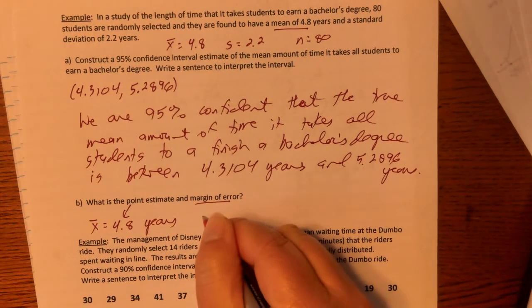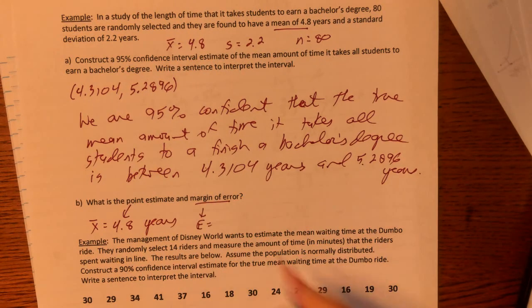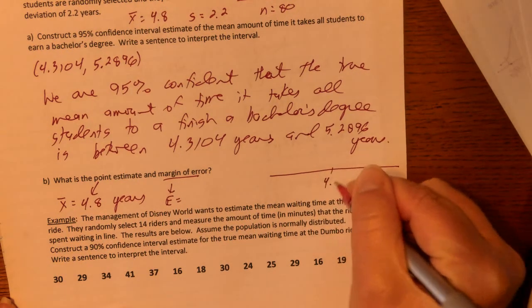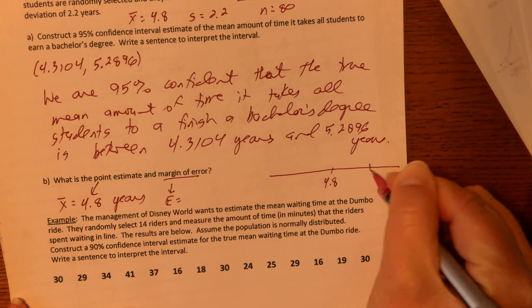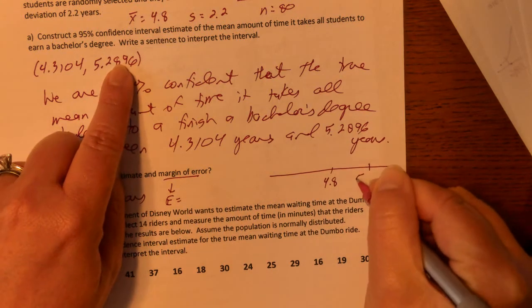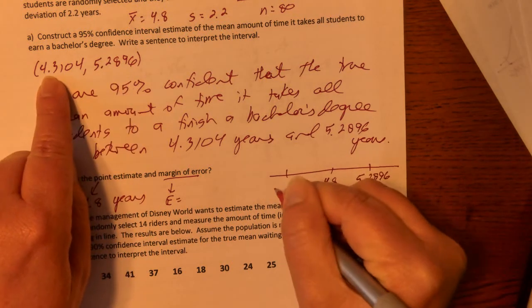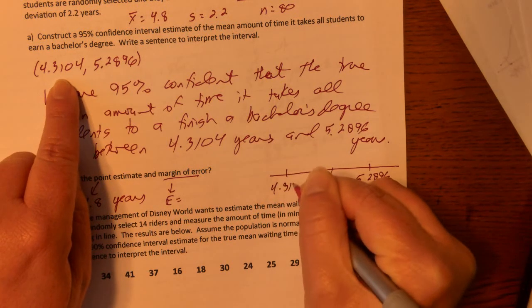And then our margin of error. Remember, margin of error is your E. On my number line, 4.8 would be in the middle. I could add my margin of error and that would put me at 5.2896, or I could subtract the margin of error and that would put me at 4.3104.